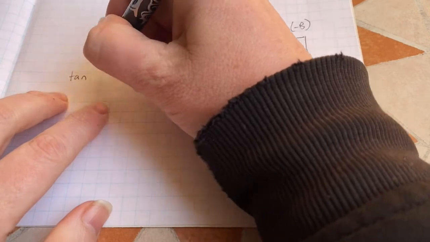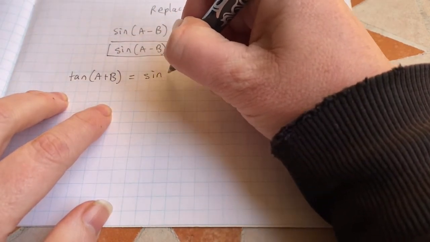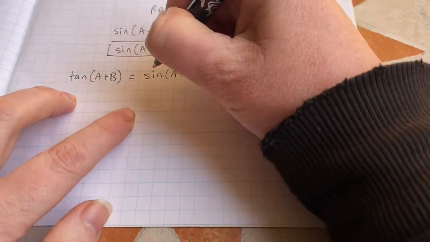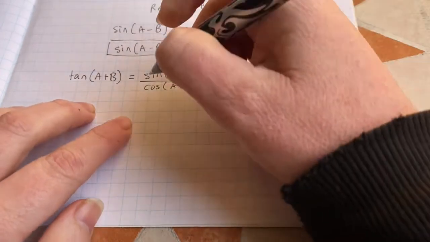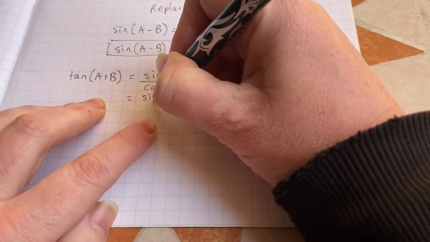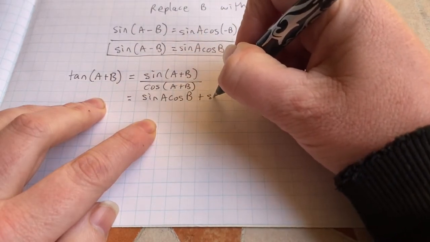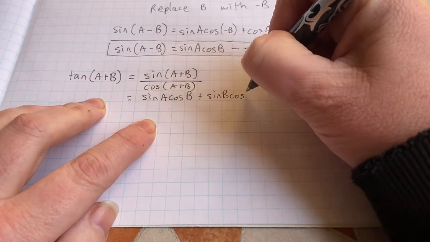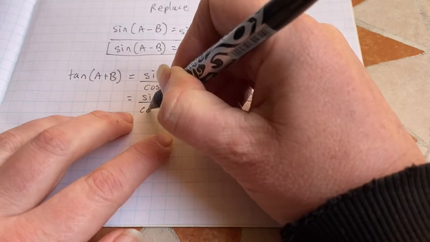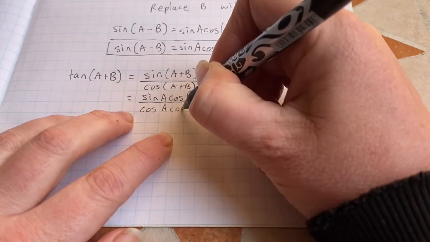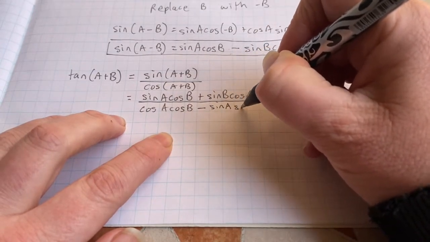So let's start with tan of A plus B is equal to sine of A plus B over cos of A plus B. So sine of A plus B is sine A cos B plus sine B cos A. And in our denominator, cos A plus B is cos A cos B minus sine A sine B.